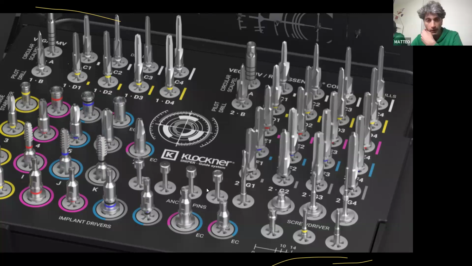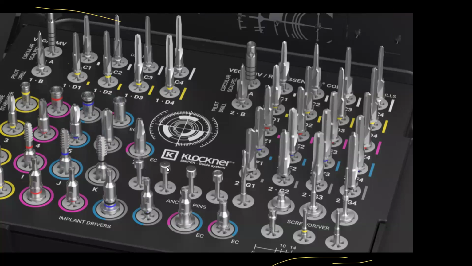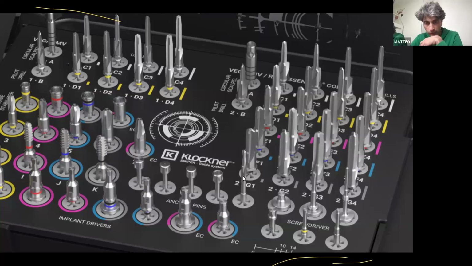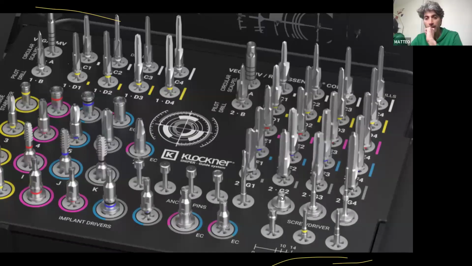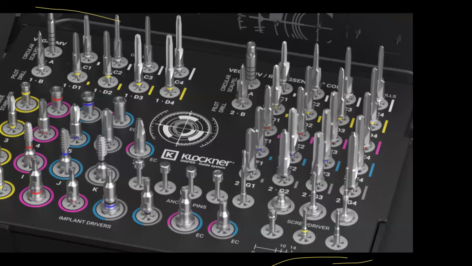Then you have 4 anchor pins, and the drill for the anchor pins. You have the mounter for the stabilizer. You can place it manually or with the handpiece.